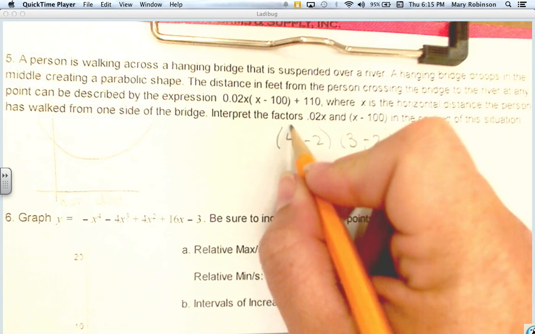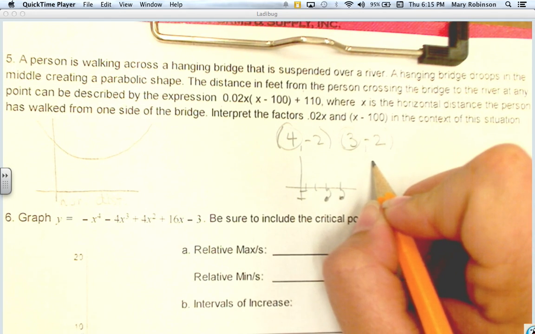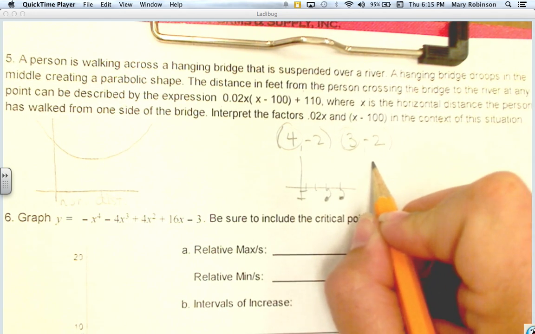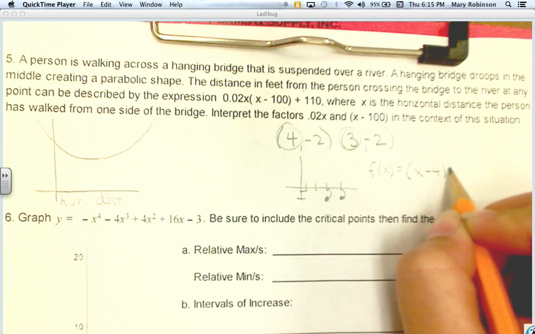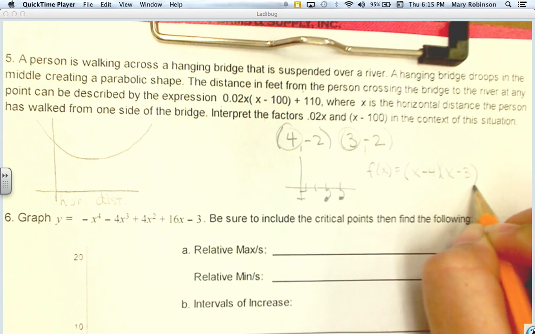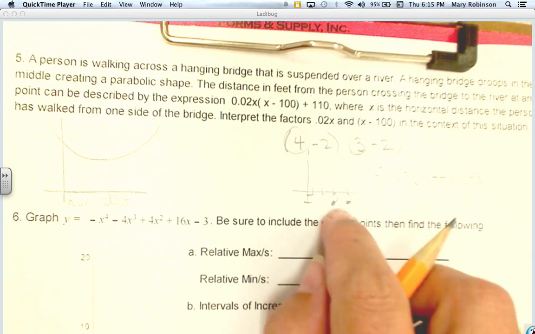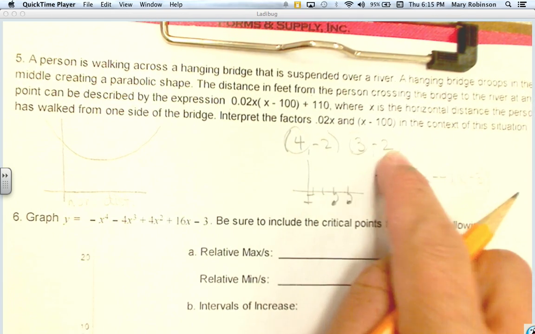So I taught you that you could take the x values and write it in factored form, meaning we could write a function f of x equals the quantity x minus 4 times the quantity x minus 3, and then just shift all the points up the same distance or down the same distance.